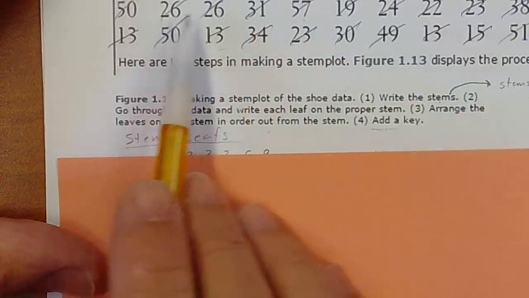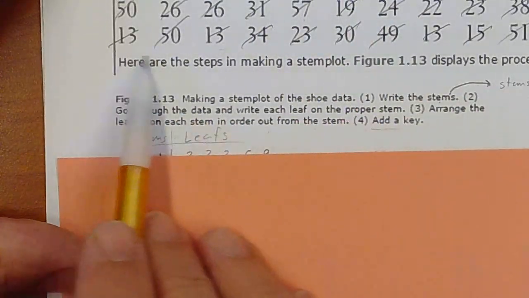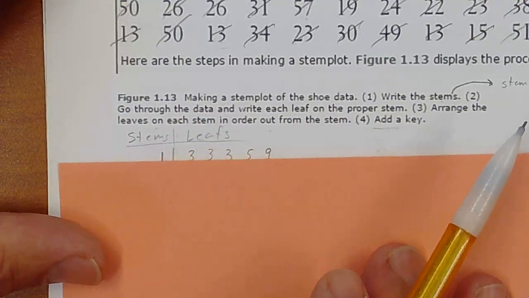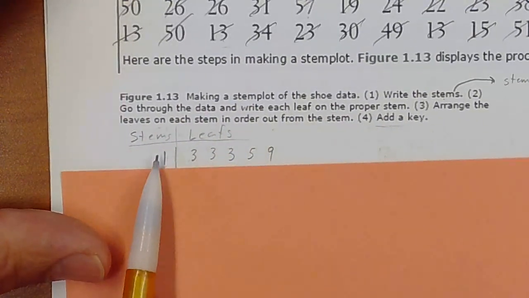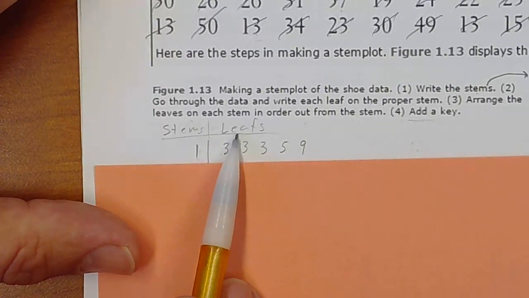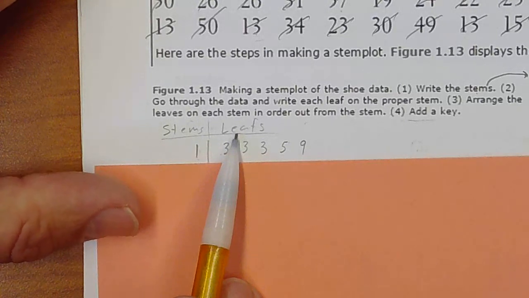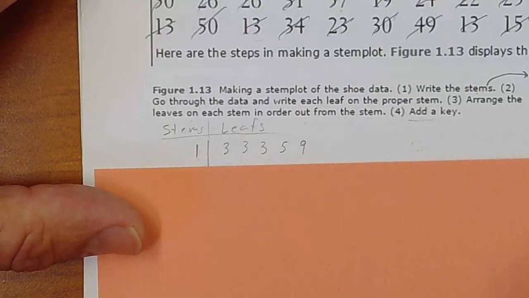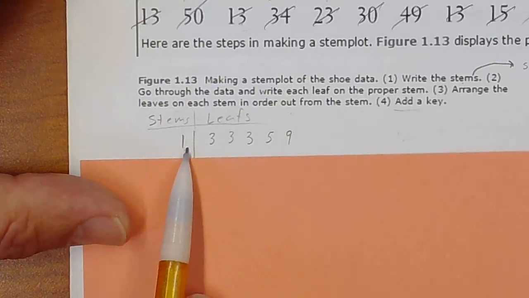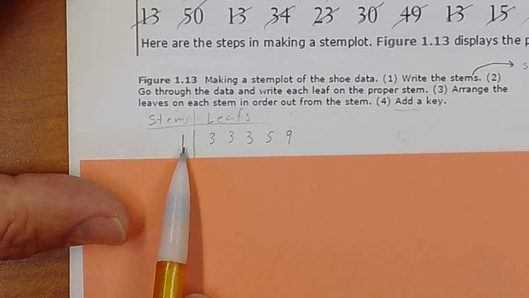We go through and find the smallest one we see. We see 13 shoes is the lowest, which is probably more shoes than I have, and that's the lowest for the girls. You can label it this way too if you want, stems and leaves. Since the final digit is my leaf, that 3 is going to be the first leaf, and I've got a stem of 1.